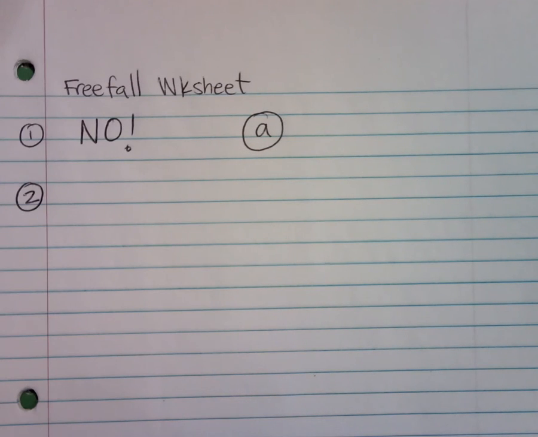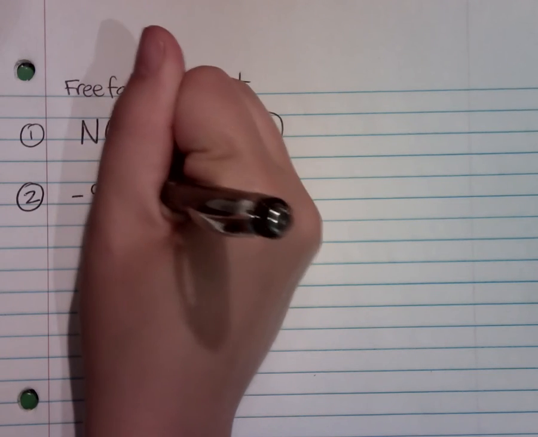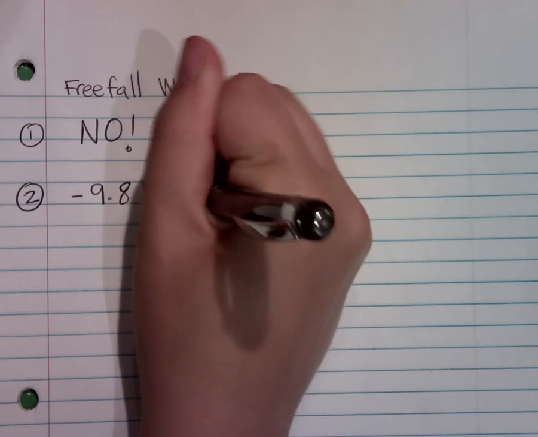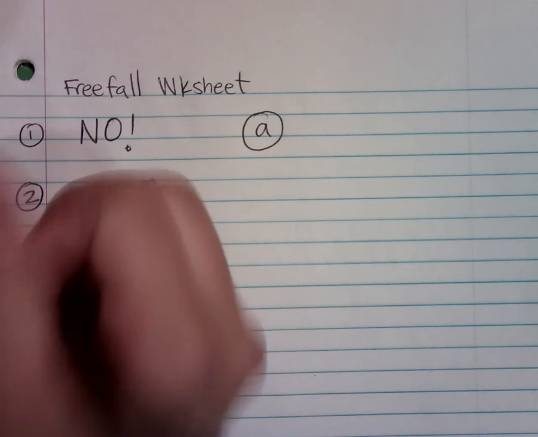Number 2. What is the acceleration for any freefall problem on Earth? That's the number I told you guys. It's going to be the same for any object, regardless of weight. And that's if you're ignoring air resistance. That is negative 9.8 meters per second squared. Okay, number 3.